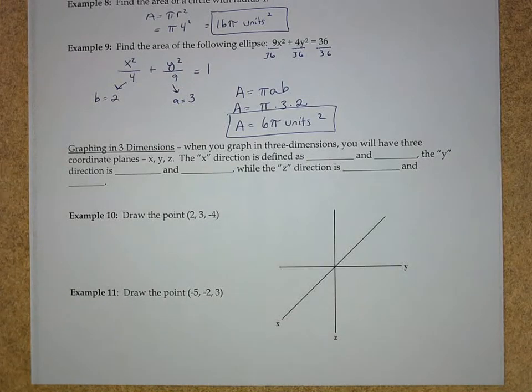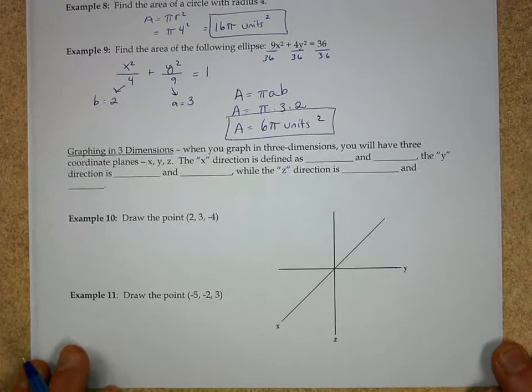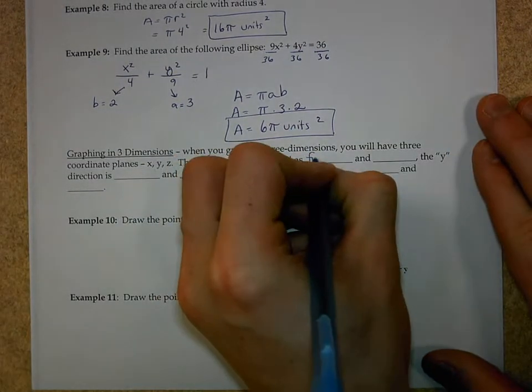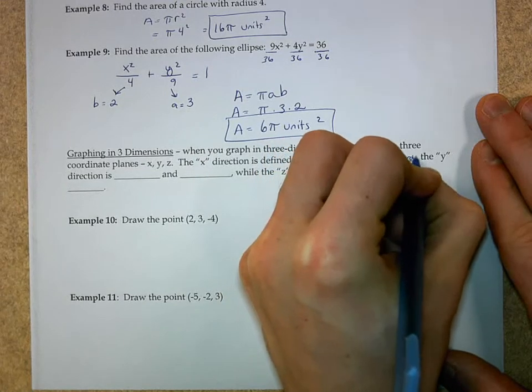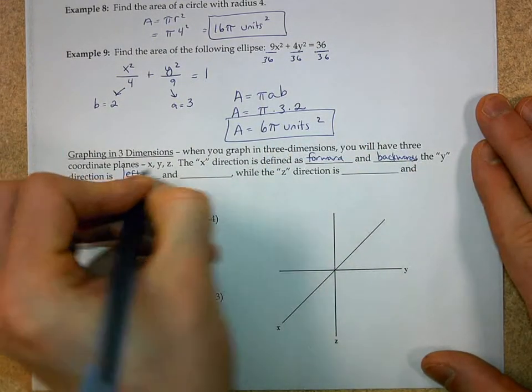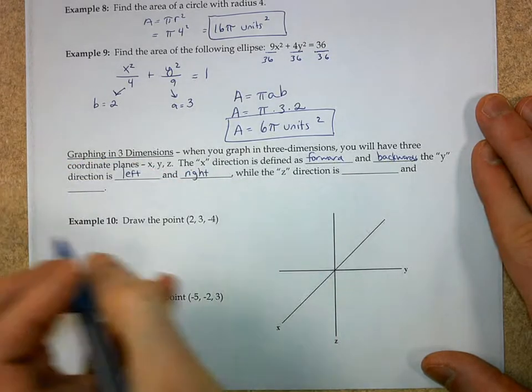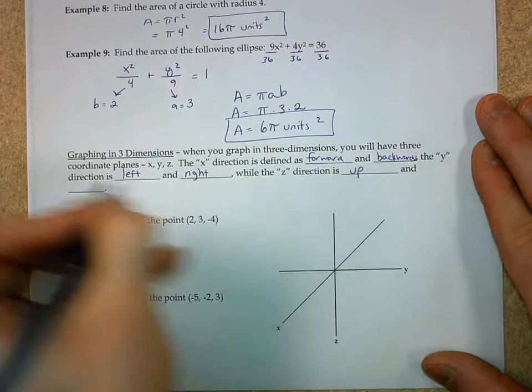The next section we're going to get into ties into concepts of three-dimensional graphing and taking what you've learned with distance formula, midpoints, and applying them to three dimensions. So when we graph in three dimensions, we've got an x, y, and z axis. And for beginners, we're going to start with the x-axis as being defined as forward and backwards, the y as being left and right, and z is being up and down.